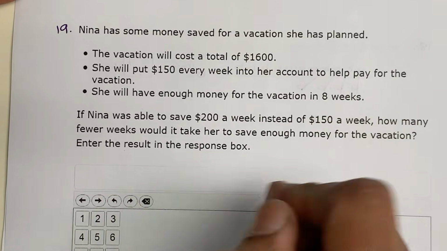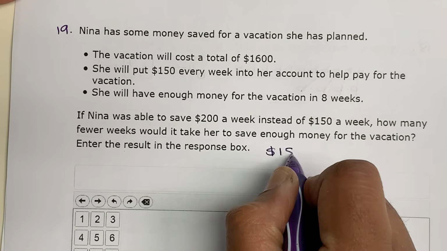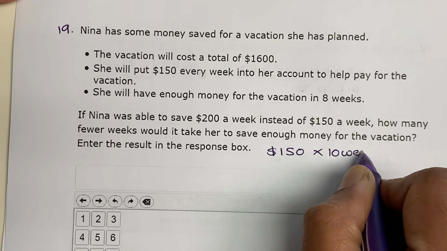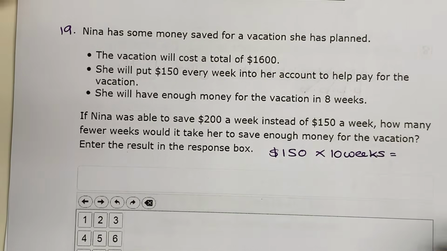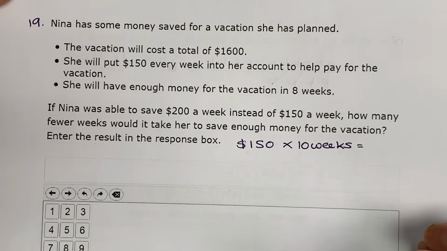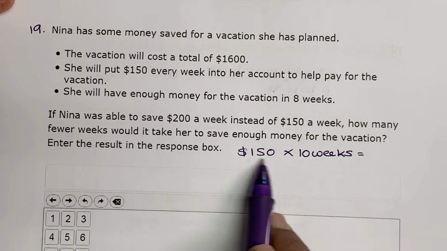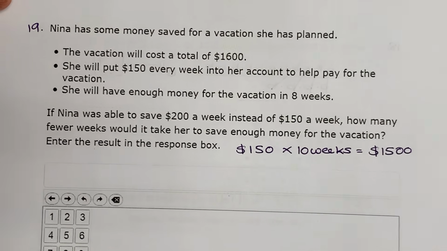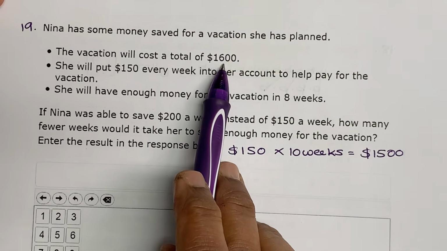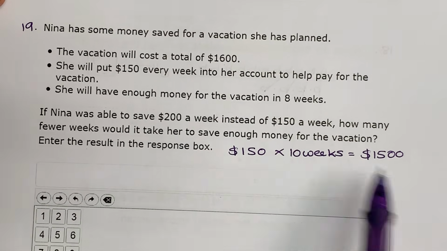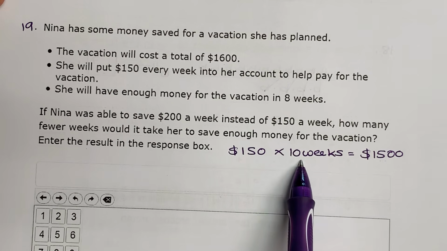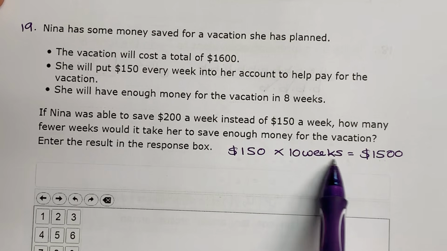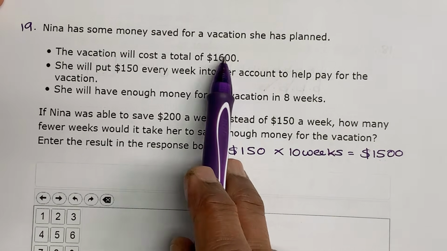So I know that if I take $150 and multiply that by 10 weeks, in 10 weeks how much money will she have, right? So 150 times 10 is $1,500. Now you can clearly see that she's still short of the money that she needs. So maybe she has to go half a week more. But at a minimum, she needs more than 10 weeks to save for her vacation.